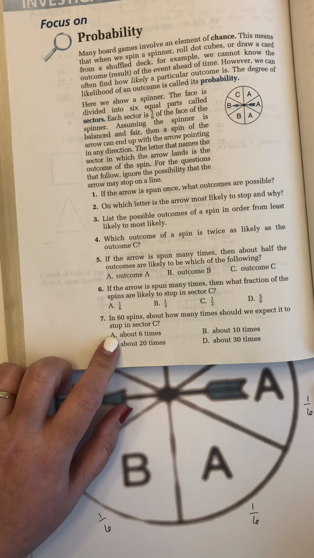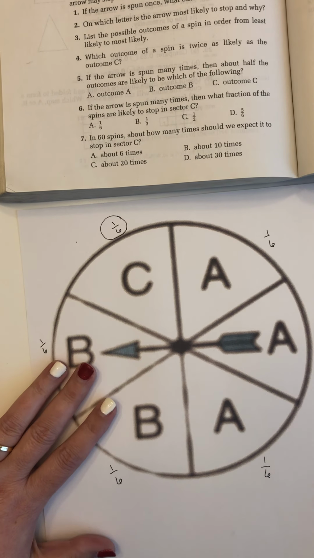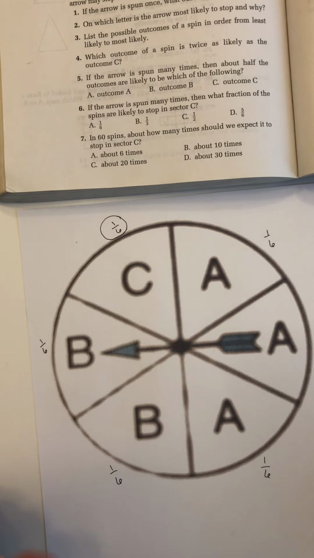Okay. Moving on to number 7. If I'm going too fast, feel free to pause the video if you need to write your answers down, okay?